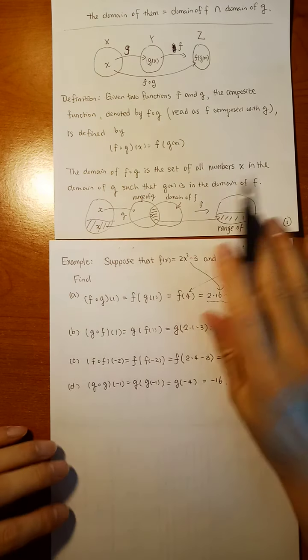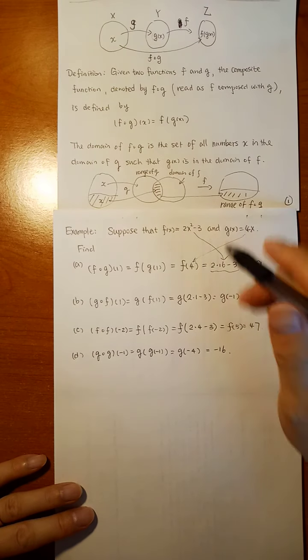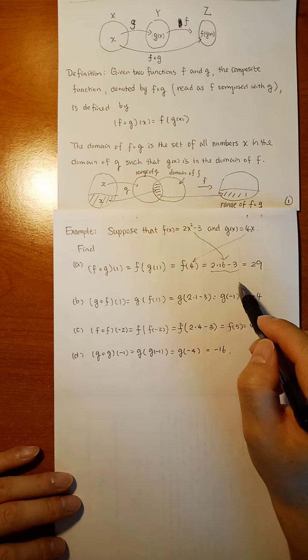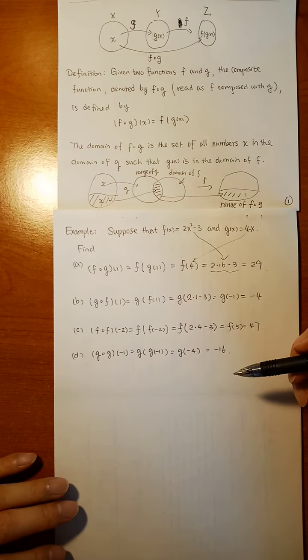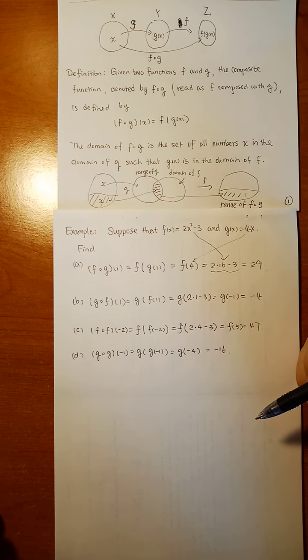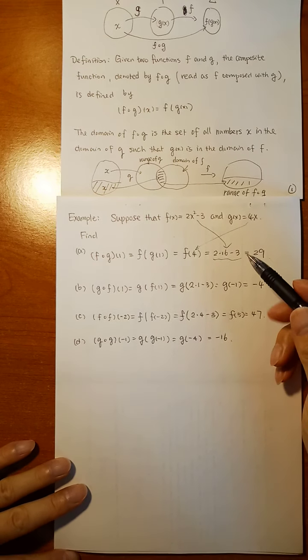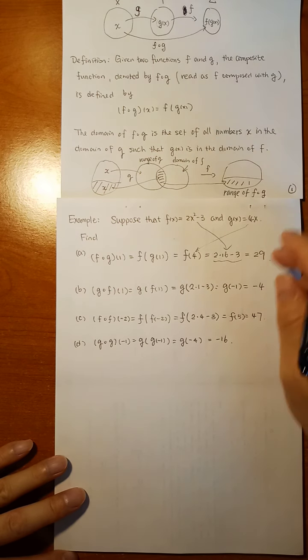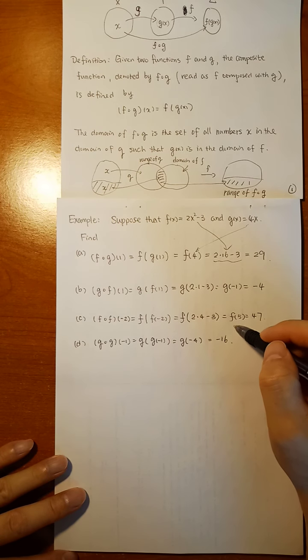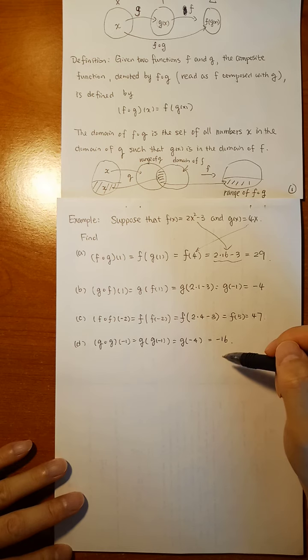You don't have any tricky method. Just do it step by step. You have to follow the steps. So this is the direct evaluation with a concrete number. Okay.